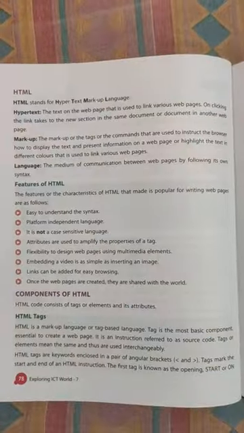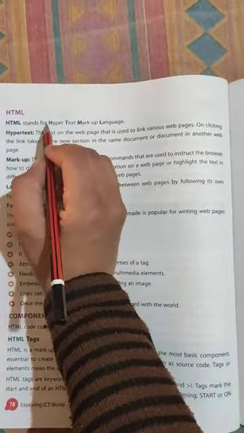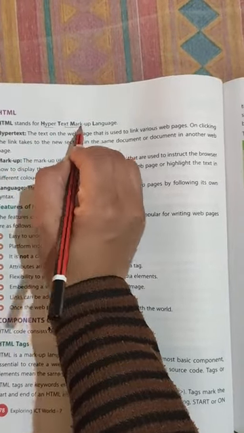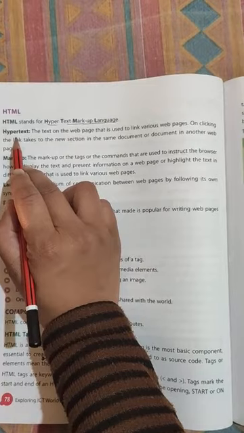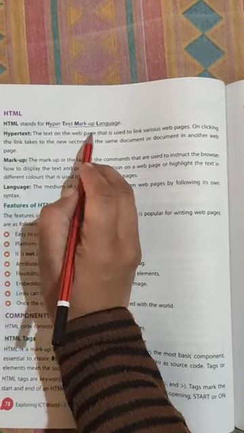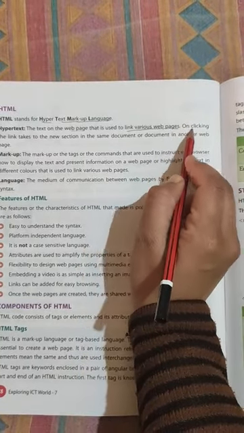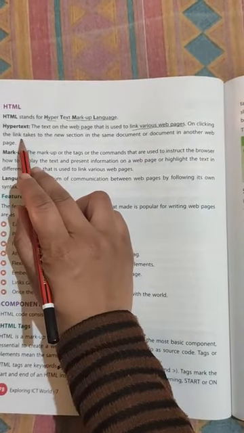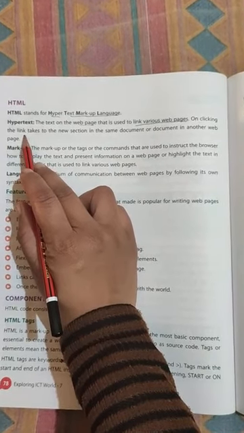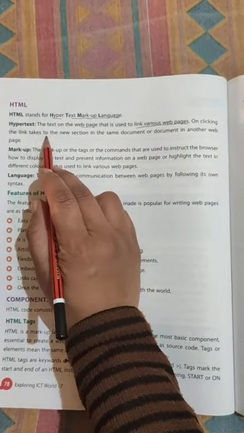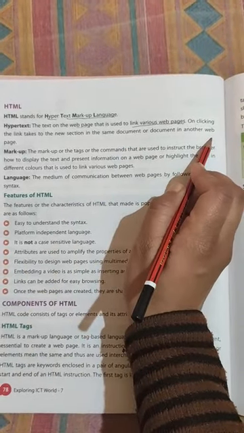Okay. Now student, HTML stands for Hypertext Markup Language. Okay, underline this. What is this hypertext? The text on the web page that is used to link various web pages. On clicking the link, this is the blue. This link is in blue color. Okay, so this is the hypertext. Got it, friend? It takes to a new section in the same document or a document in another web page.